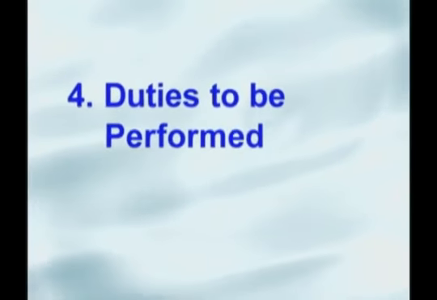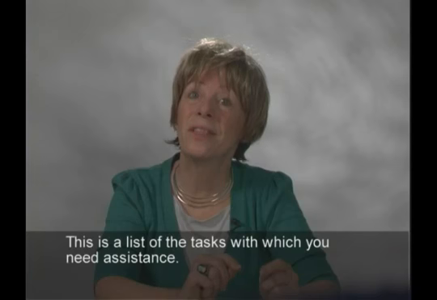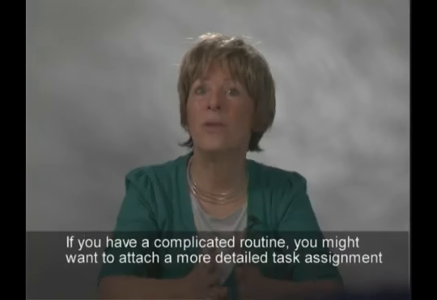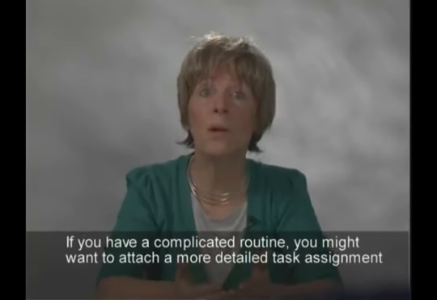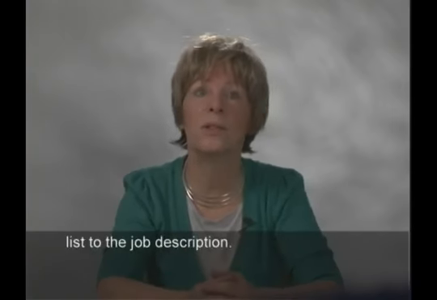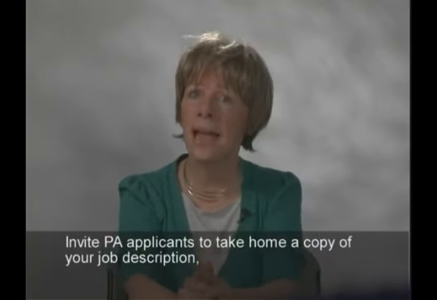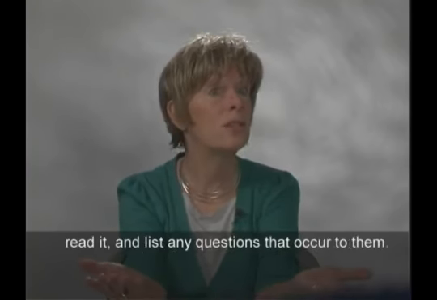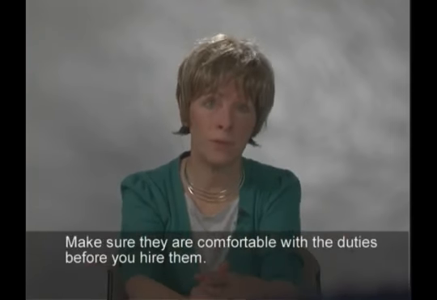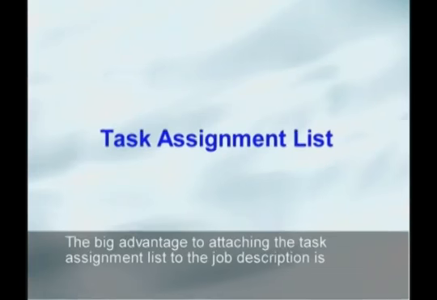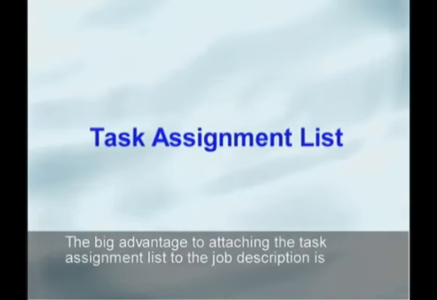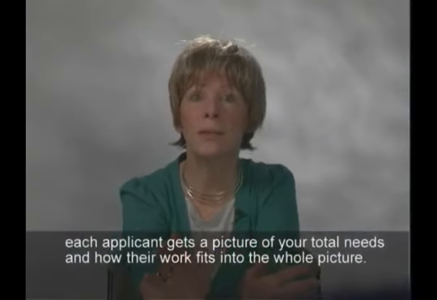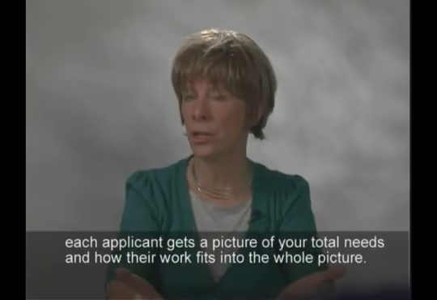Number 4. Duties to be performed. This is a list of the tasks with which you need assistance. This could be your task checklist. If you have a complicated routine, you might want to attach a more detailed task assignment list to the job description. Invite PA applicants to take home a copy of your job description, read it, and list any questions that might occur to them. Make sure that they are comfortable with the duties before you hire them. The big advantage to attaching a task assignment list to the job description is each applicant gets a picture of your total needs and how their work fits into the whole picture.